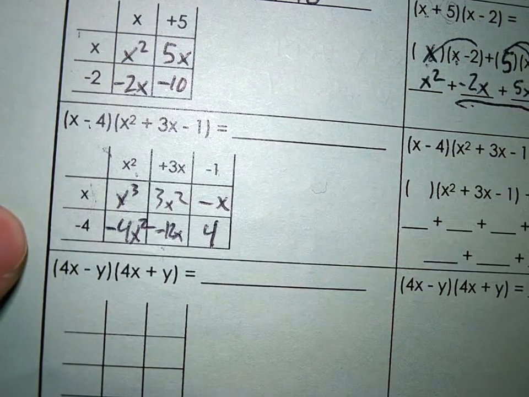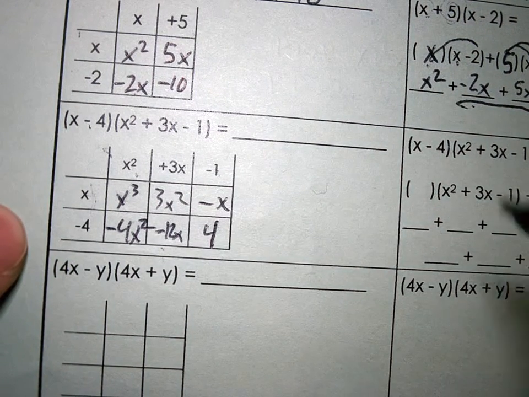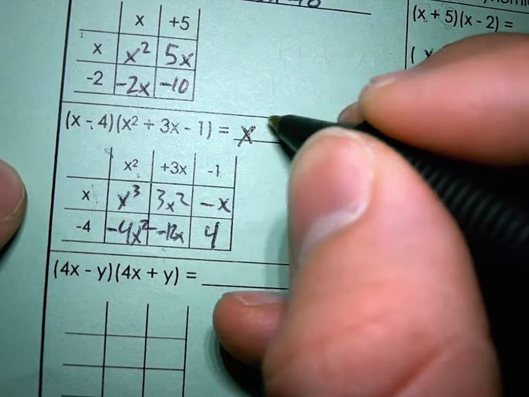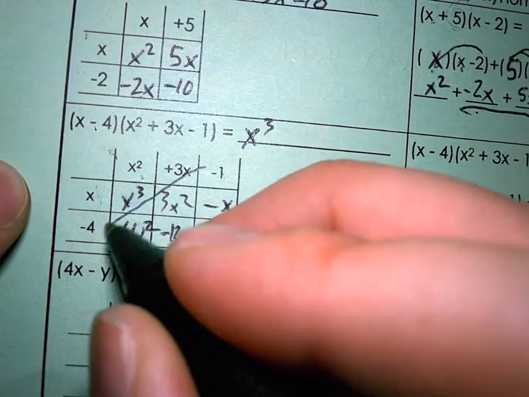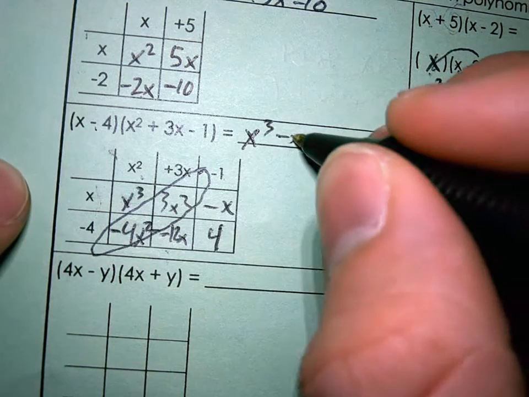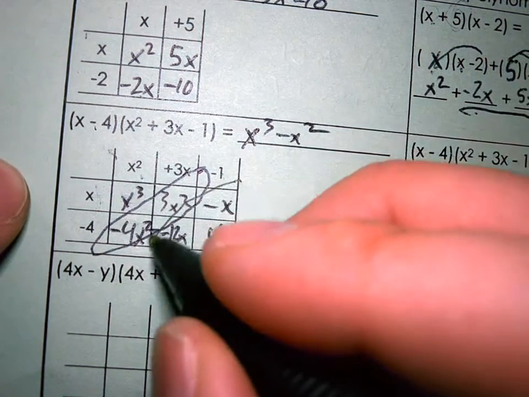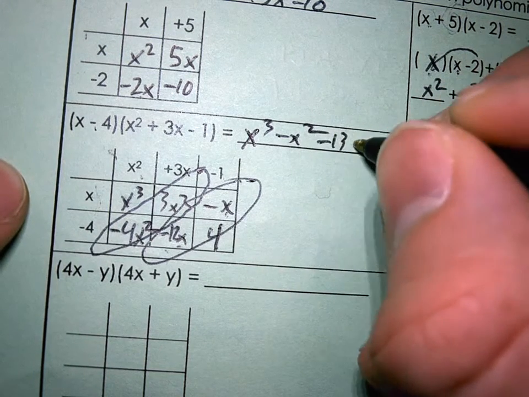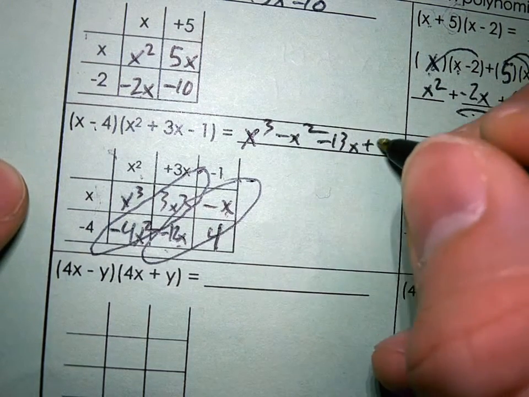You'll start to notice with these box methods, they kind of go in a diagonal shape. Your like terms form this diagonal. That's negative x squared, negative 13x, and 4. You get what I'm saying?